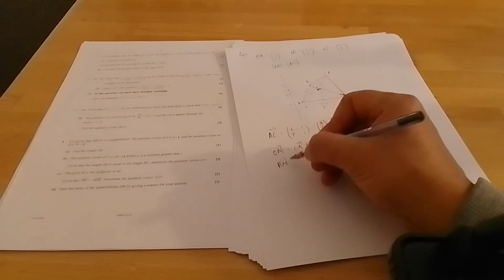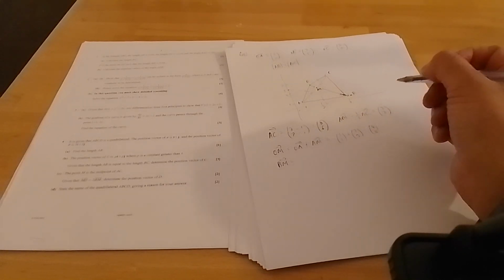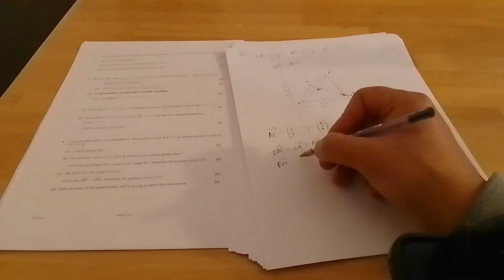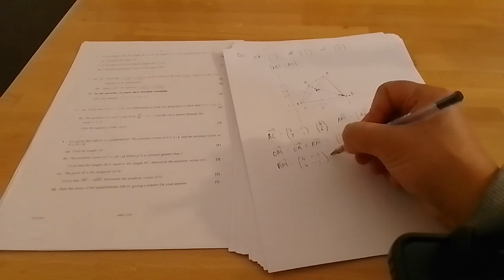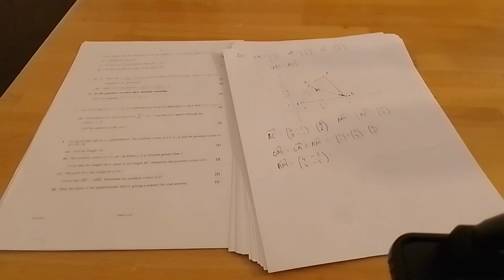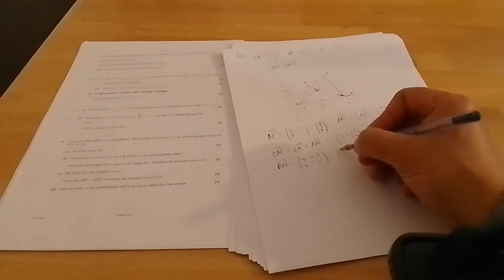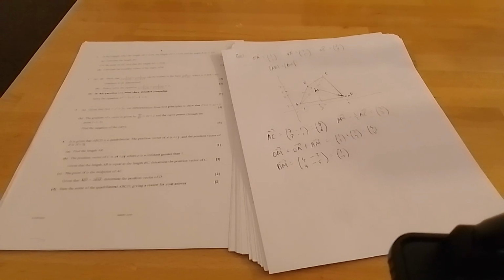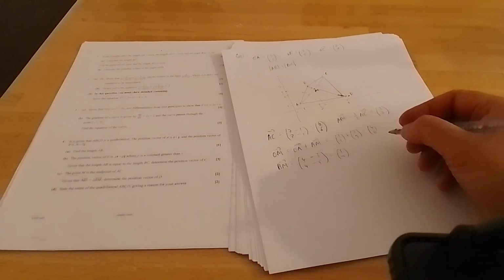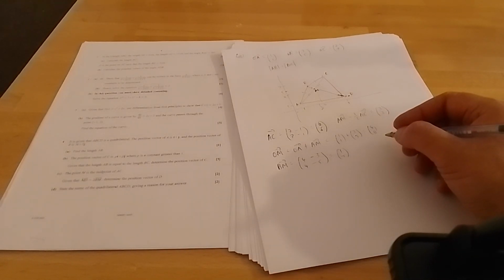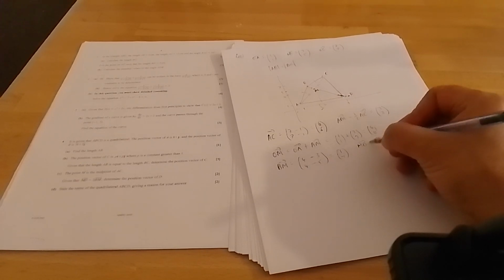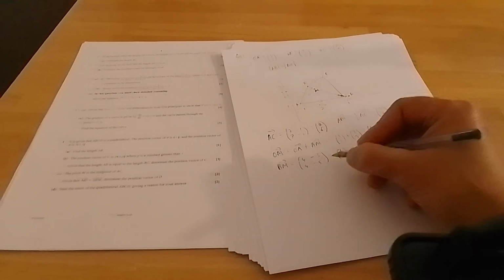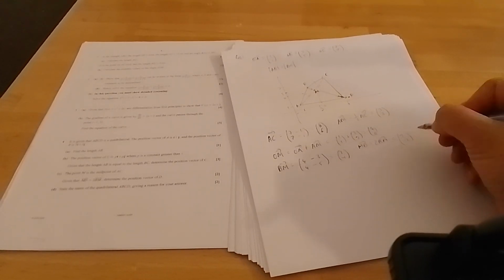Right. Now we can work out what BM is. BM is going from B to M. So it will be 4 minus 3 and minus 5, so it will be 1, minus 1. And now it tells us in the question that MD is equal to 2BM. So it's 2 times 1, minus 1, so it will be 2, minus 2.